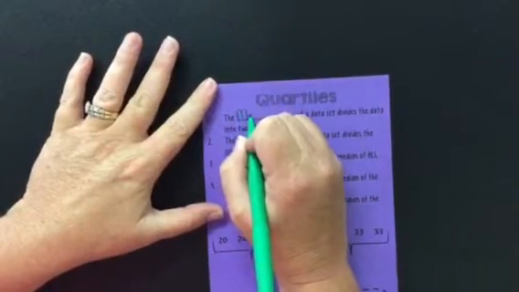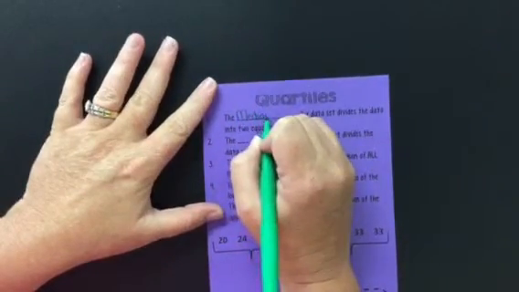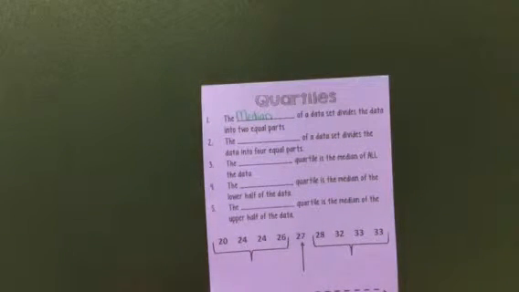Yes. Okay, so the median of a set of data divides the data into two equal parts. So we've got our lower part and our upper part, correct? That's what the median does. Remember, it's in the middle.